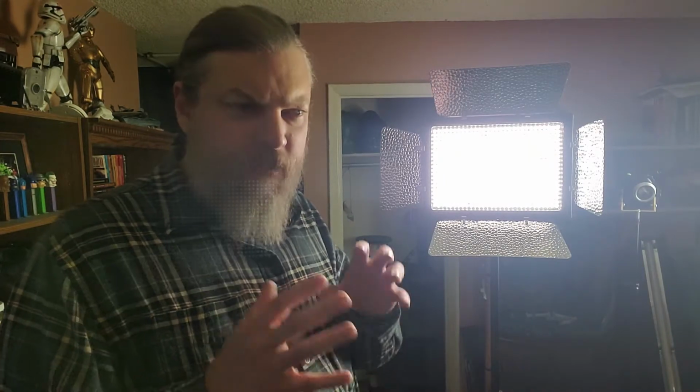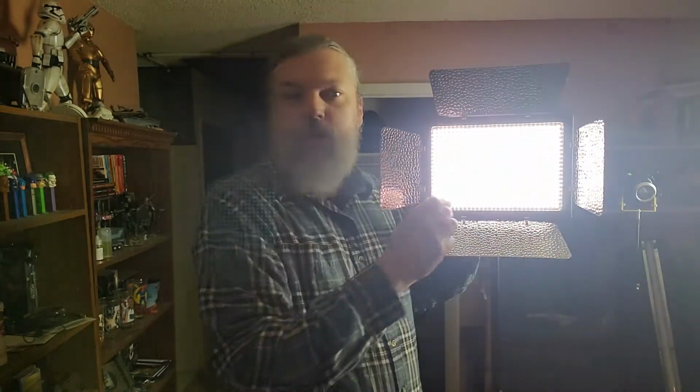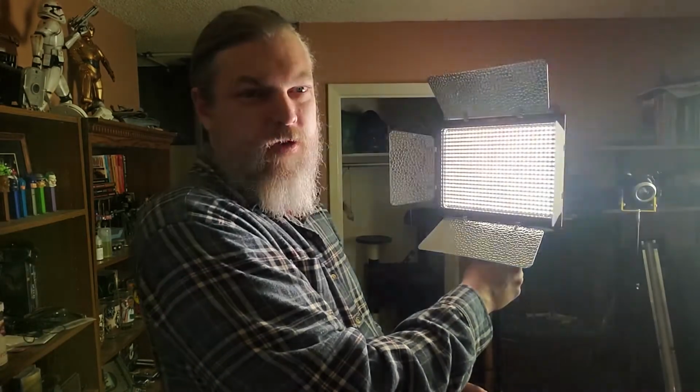Like we'll throw some up here on the wall. The spotlight as a single point light will create very harsh shadows on the wall and on a subject. Whereas a light like this spreads it out more, so you're going to get much softer shadows, softer light, and less pronounced shadows.